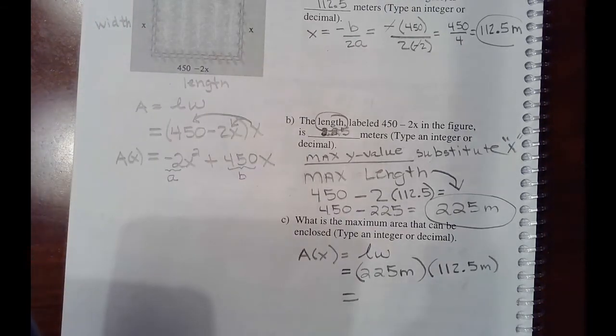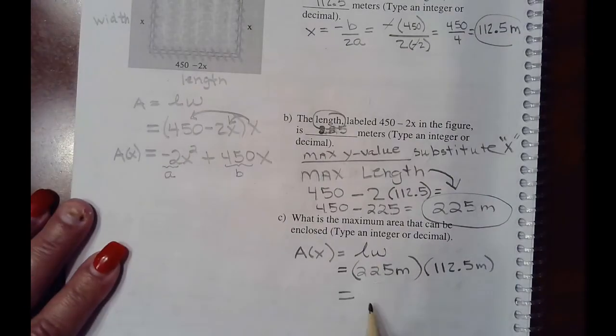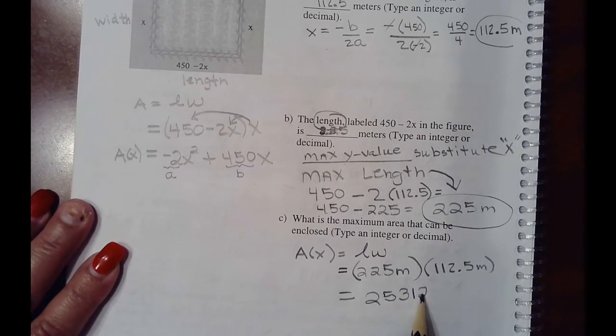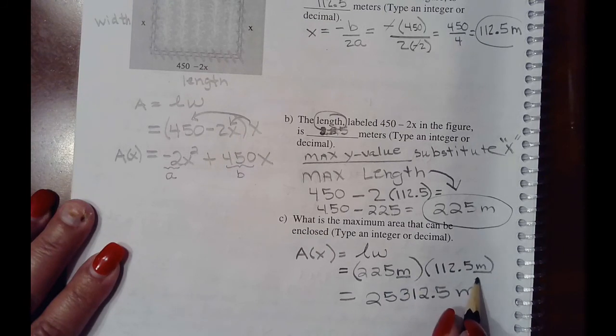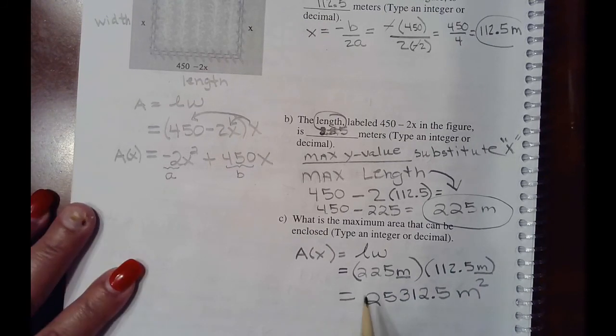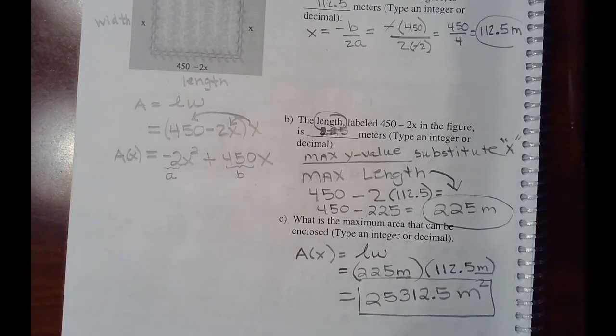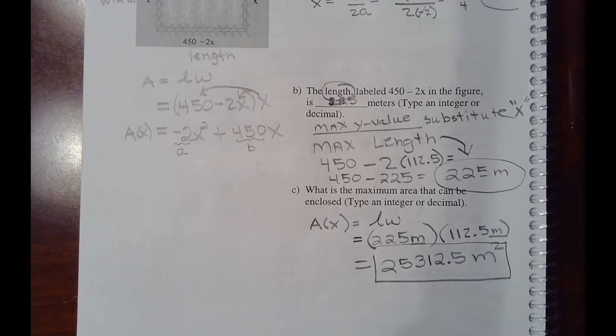And that is 25,312.5. And since we're doing area, it's meters times meters. This would be meters squared. Okay, and that completes section 4.1.